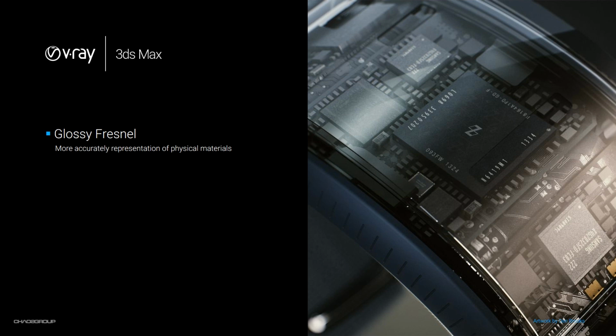So guys, we are changing the topic a bit and we are going to talk about materials. VRay is known for its photorealistic renders. Now we have done some additional improvements to the VRay material and we have added the option called glossy fresnel. The default is on, and to show you the differences I have prepared two images.